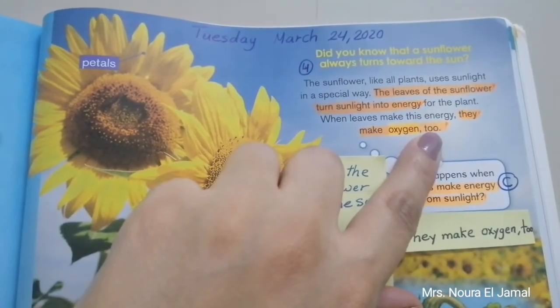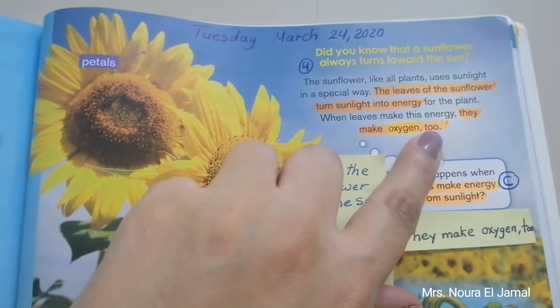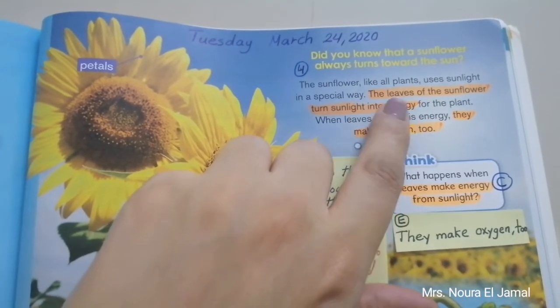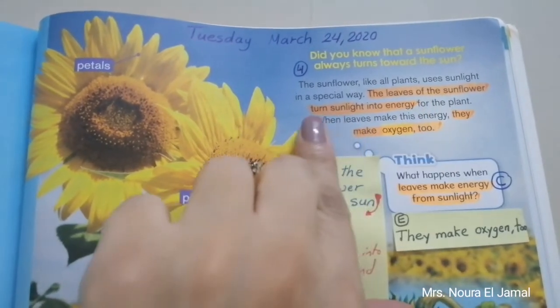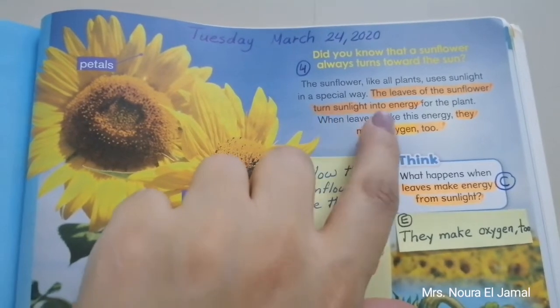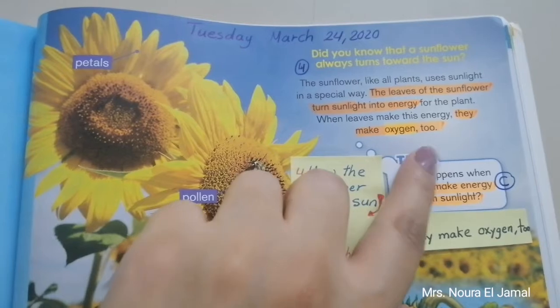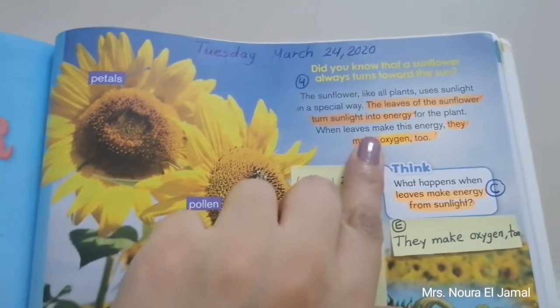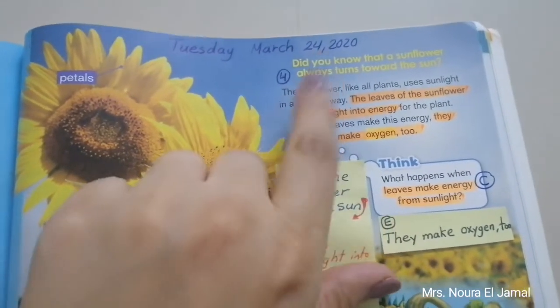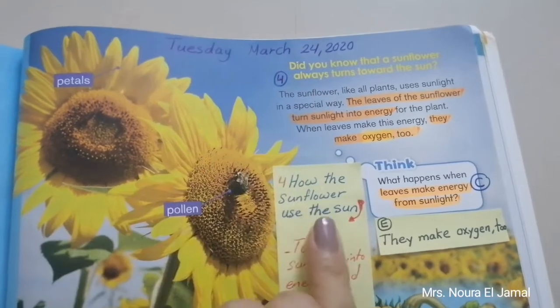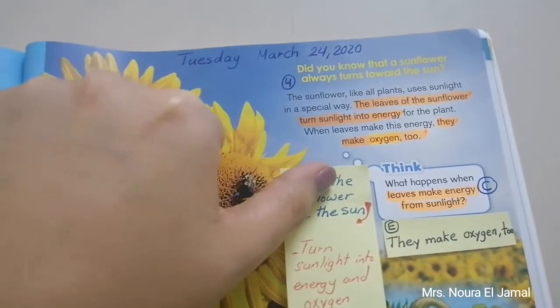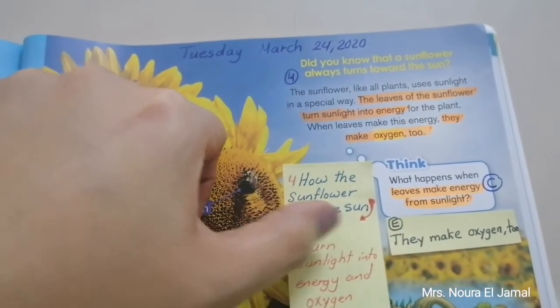Can we put a cause and effect here? Yes. The cause here, the leaves of the sunflower turn sunlight into energy. And they make oxygen too. This is the effect. This paragraph talks about what? It talks about how the sunflower used the sun.